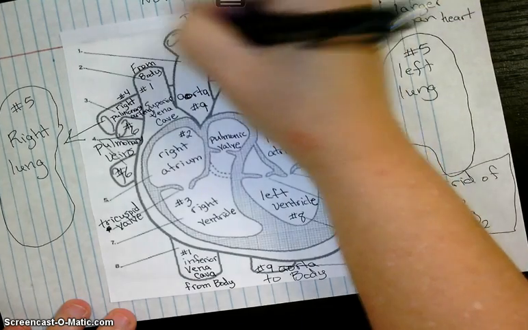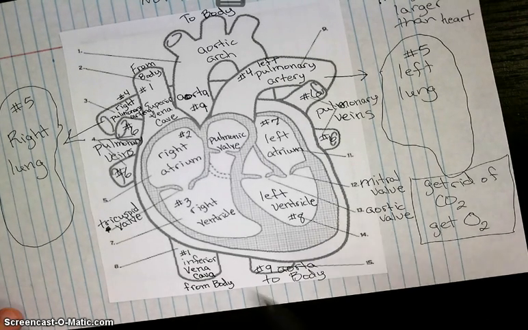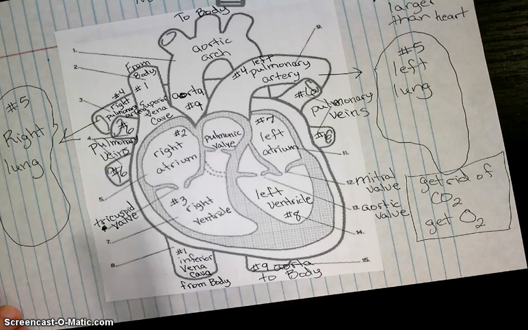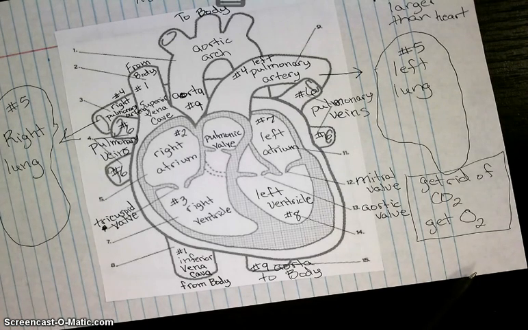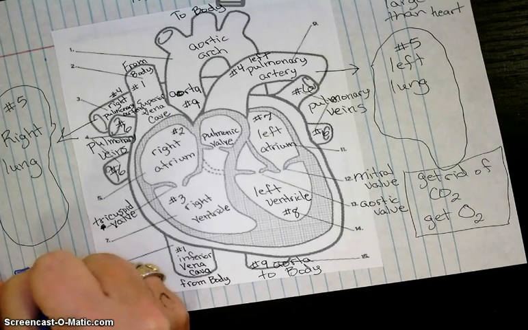And the blood is going out of each one of those. It goes to the cells. They've used up their oxygen, so they get more oxygen. They give the carbon dioxide to the blood cells, and then it comes back to here and starts all over again. Now, we're going to color code this using blue to represent deoxygenated blood.